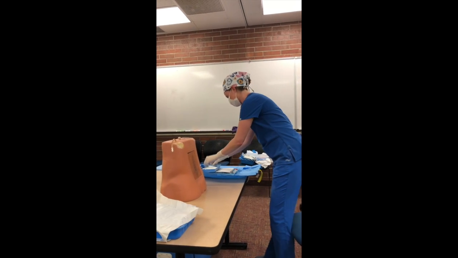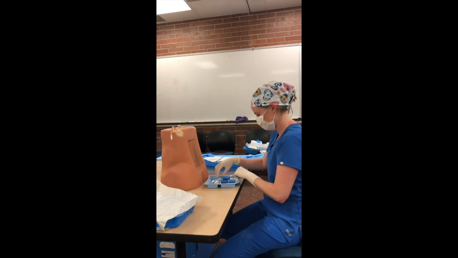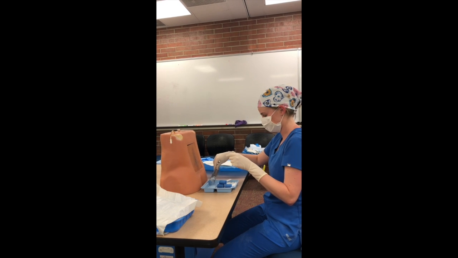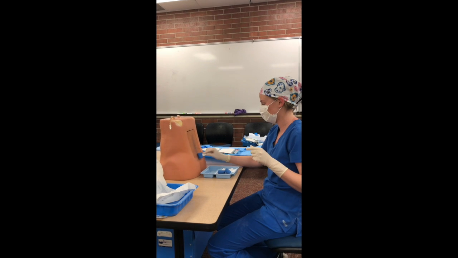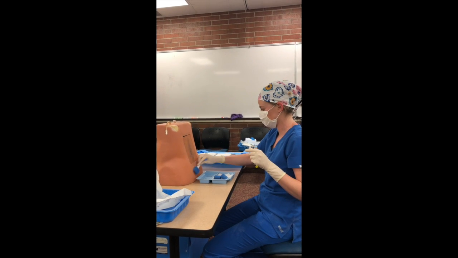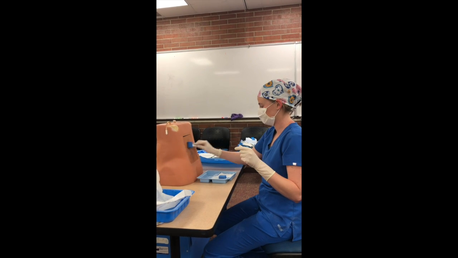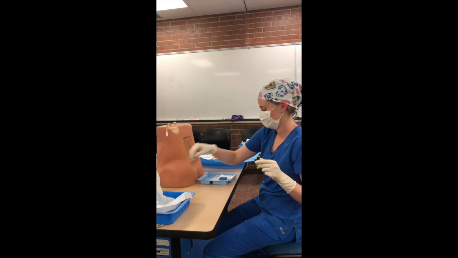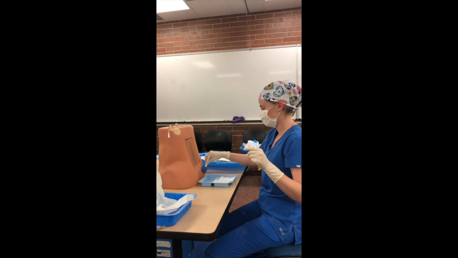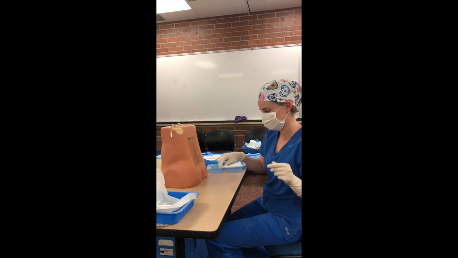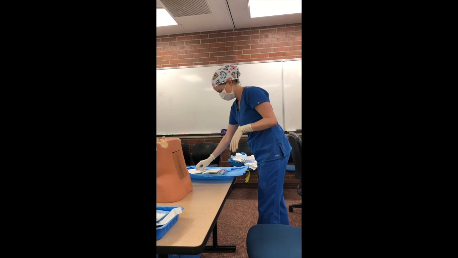So I'm going to go ahead and get her all sterile. We're going to be using betadine. I'm going to pour that in my little tray. Clean inward out, 3 sponges. Okay, we're good there. While that's drying, I'm just going to get some stuff set up.